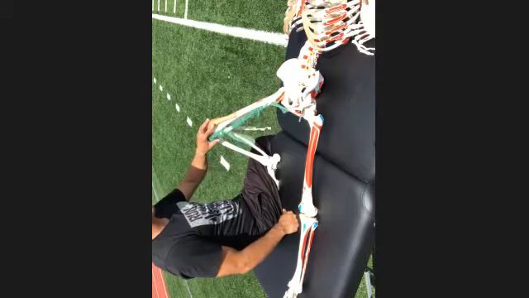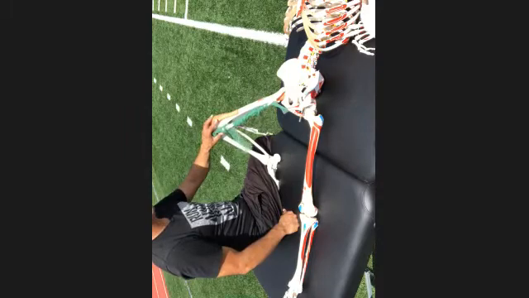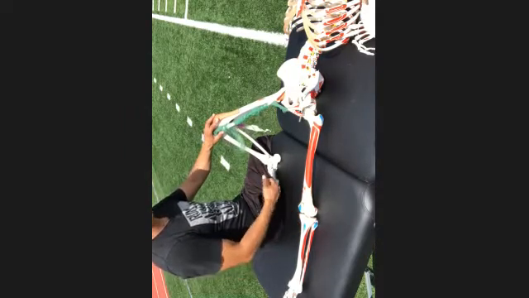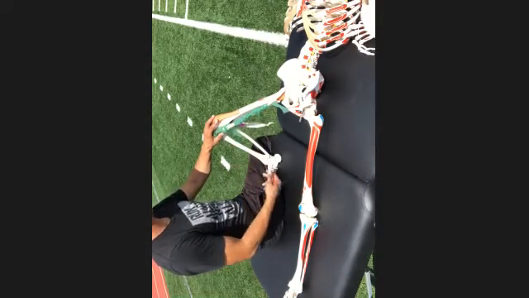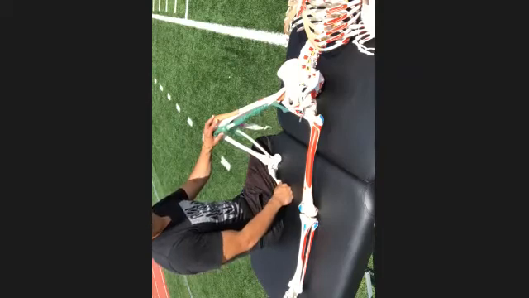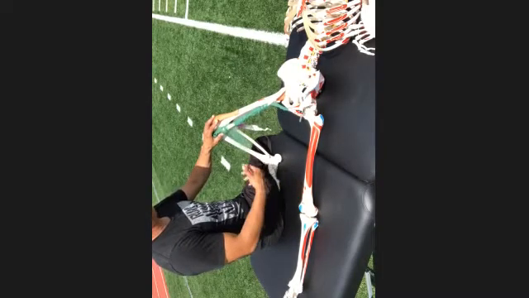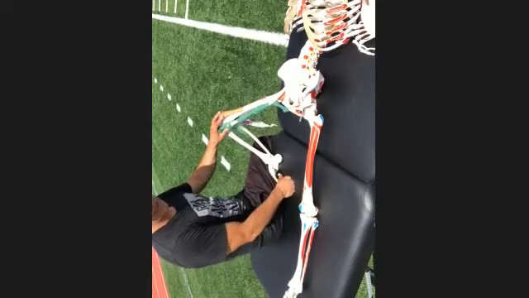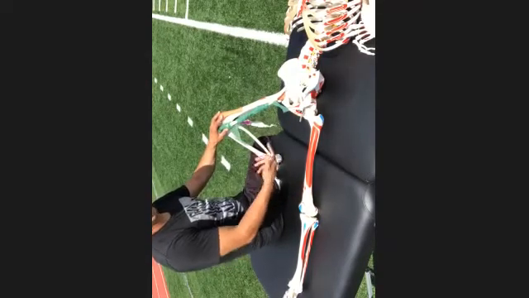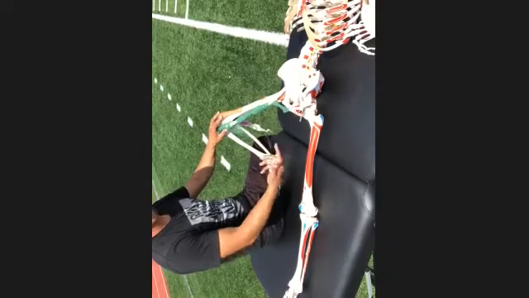So then we would push a little bit more. 30-second hold. Let me know when to stop. I'm going to push down a little bit further. Stop. Another 30-second hold. The other opportunity would be the next pass, I should say. Another 30 seconds. Let me know when to stop. Stop. There's your third 30-second hold when stretching a partner or somebody else.